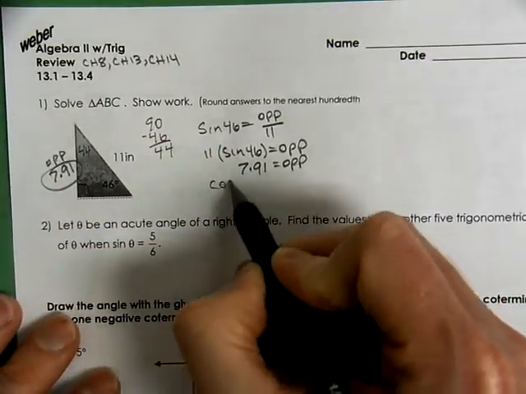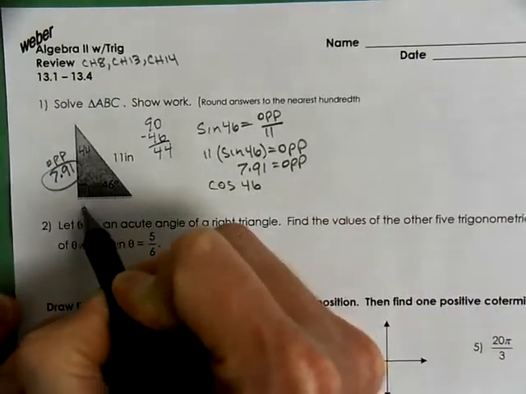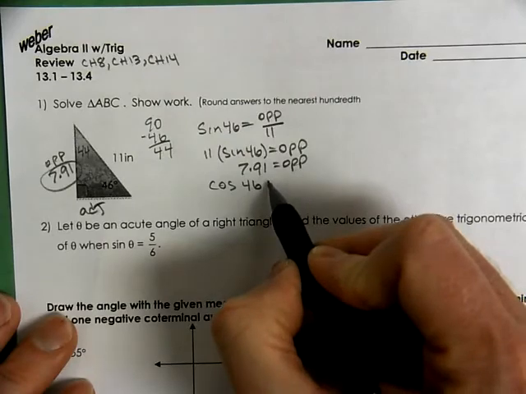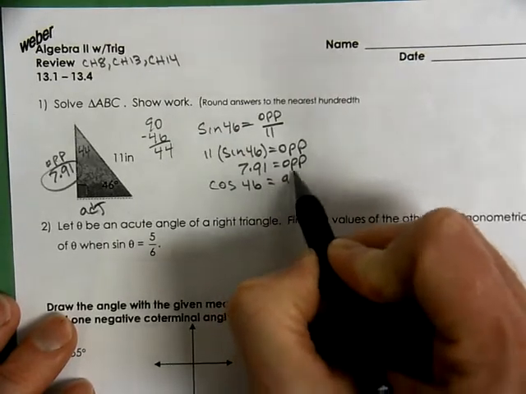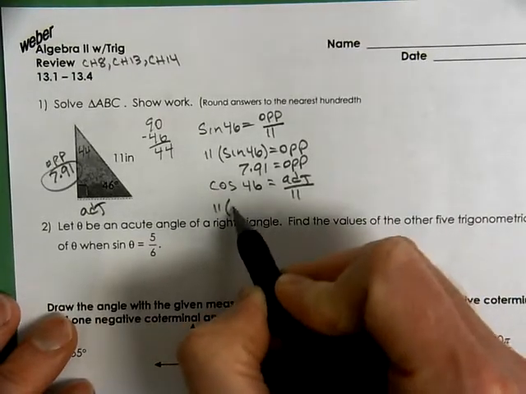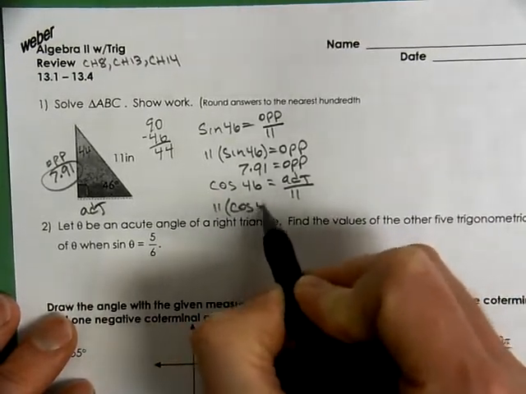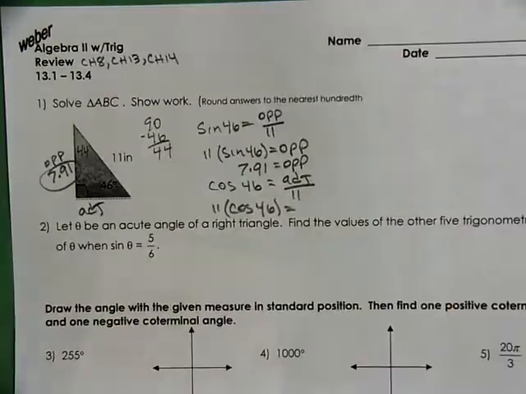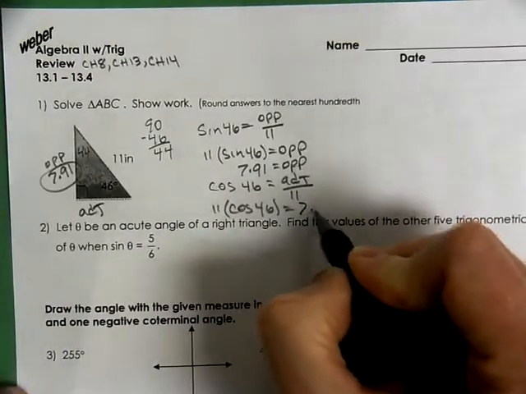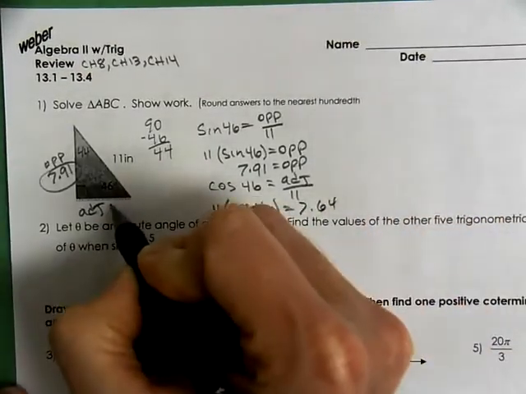And then cosine of 46 gives us the adjacent side, adjacent over the hypotenuse, so multiply by 11. And we get 7.64.